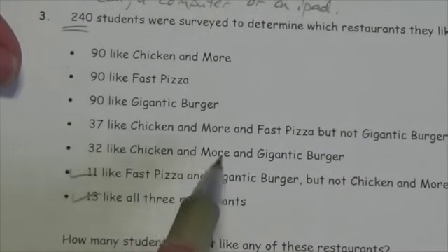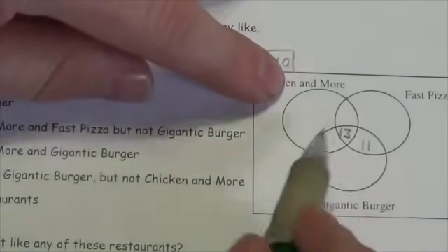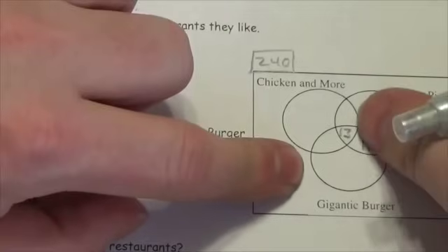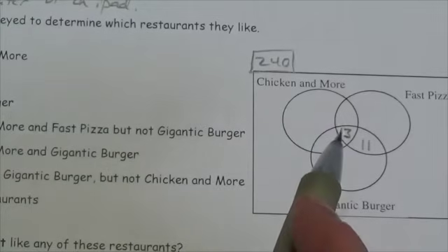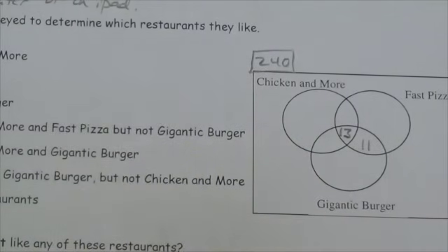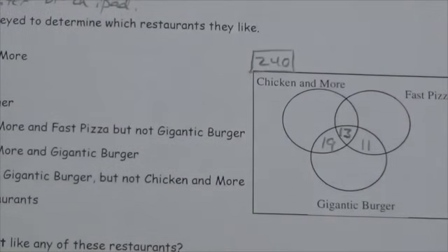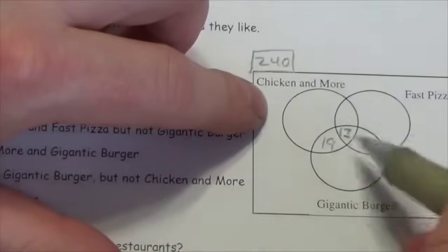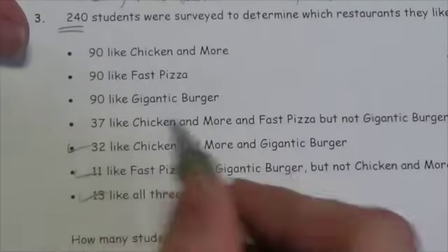32 like chicken and more and gigantic burger. So chicken and more and gigantic burger, 32 are in this subset. But there's another division inside there. There's already 13 in a subset in there. So there should be 32 in this whole group, but I've already got 13 accounted for, which means there are 19 that are unaccounted for. So these 19 people like chicken and more and gigantic burger, but they don't like fast pizza. So that's this piece right here.